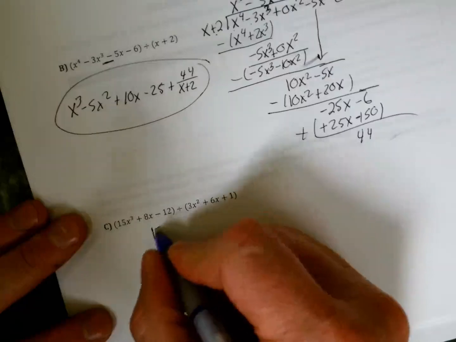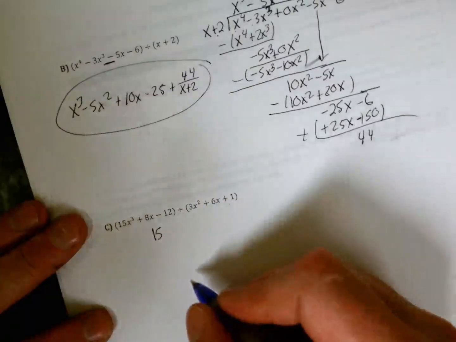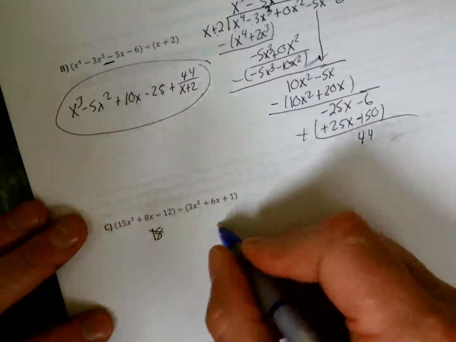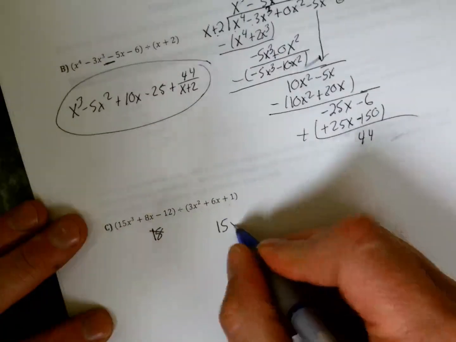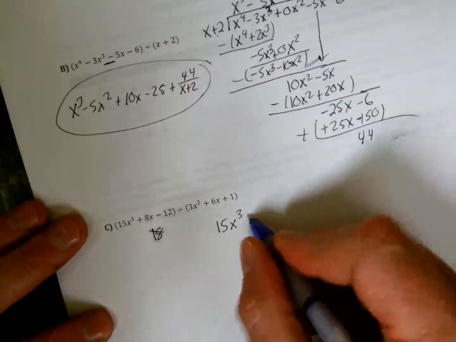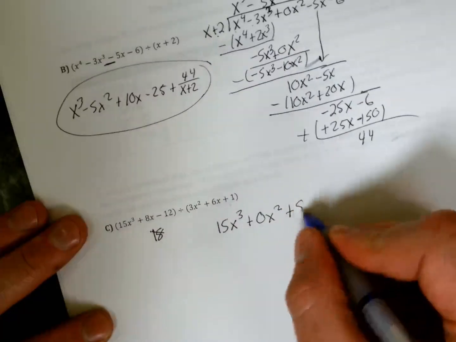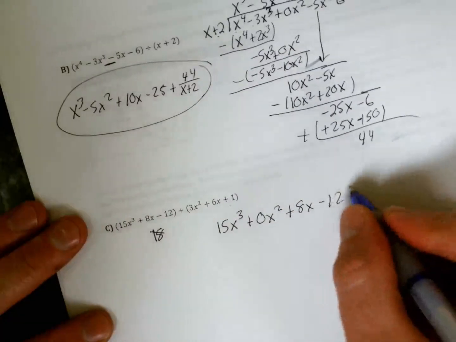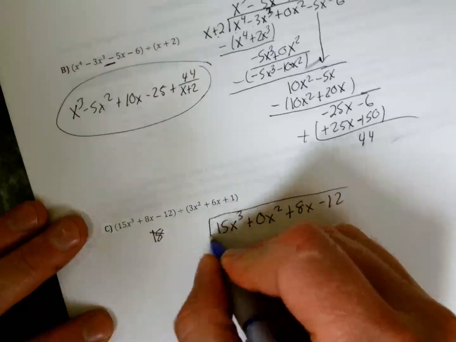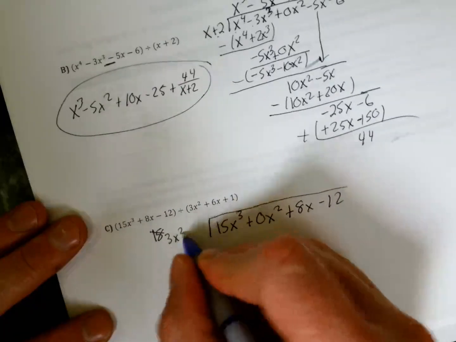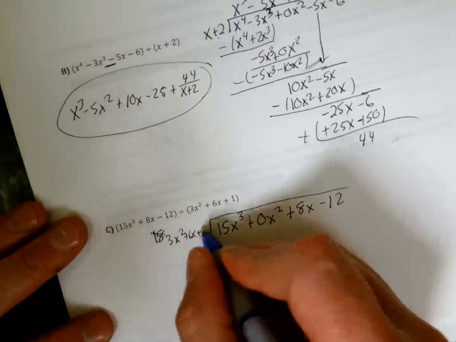So here we go. We got 15. I should give myself more room. I left my pencil in my room, so I'm stuck with this pen. And I don't have that x squared, so I say 0x squared. I got 8x, so I put that in there, minus 12. It's going to be a pretty short problem, actually. And out here I have 3x squared plus 6x plus 1.